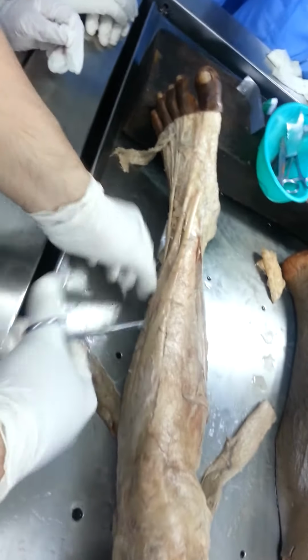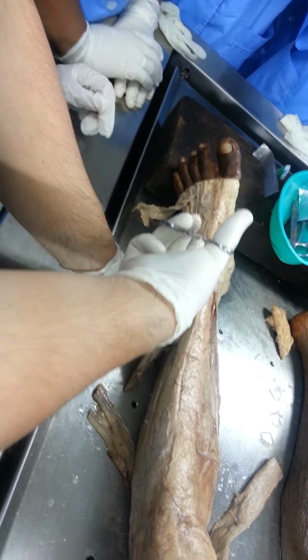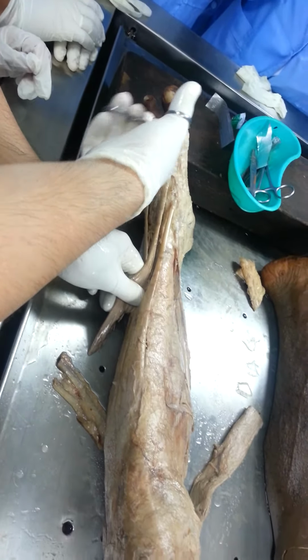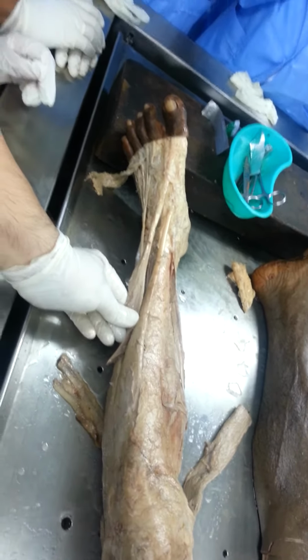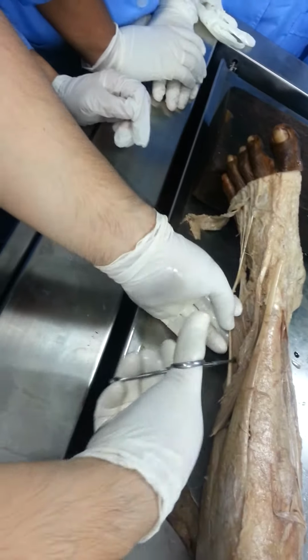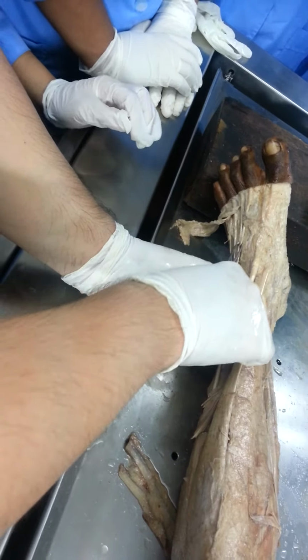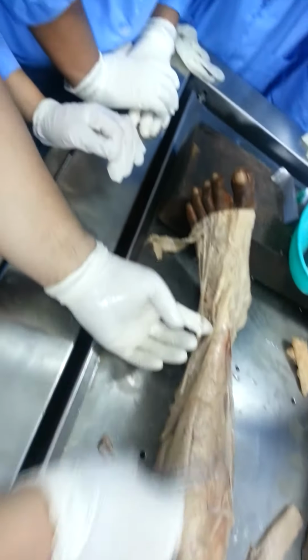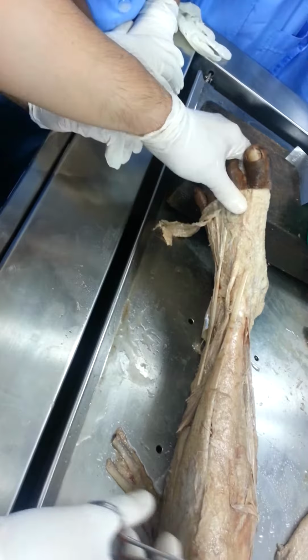Okay? Now, you will notice that the direction of this tendon is going to the hallux. Okay? Making this your extensor hallucis longus. Now, the next muscle, you notice that it divides into 4 slits of tendon. 1, 2, 3, 4. Making this your extensor digitorum longus.